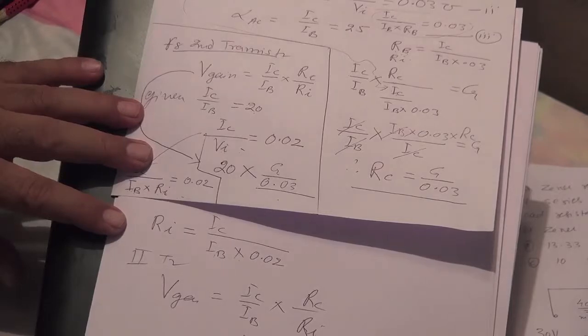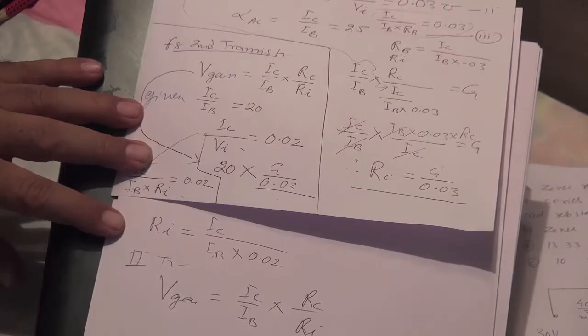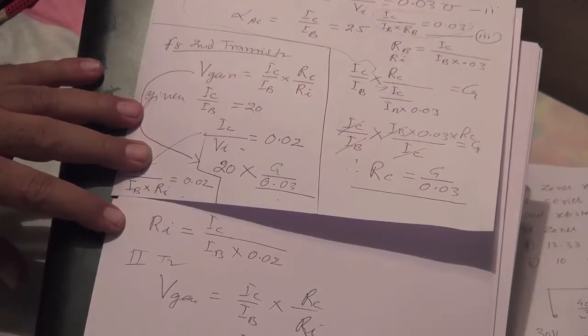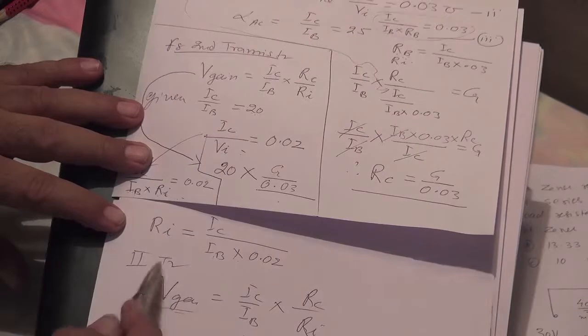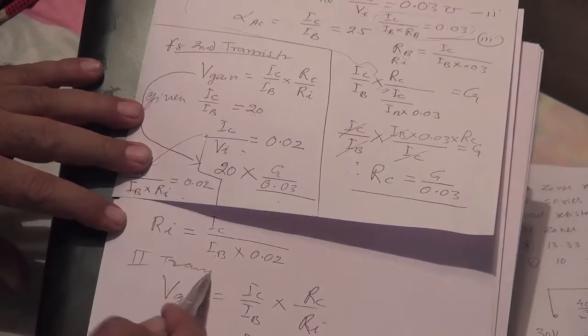Now take it up, transfer and simplify. It simplifies to IC upon IB multiplied by IB upon IC, this 0.02 goes up, this 0.03 comes down, and G in the numerator. This is equal to, IB is cancelled, IC is cancelled, so this is 2 upon 3G. This is the voltage gain in the second transistor.